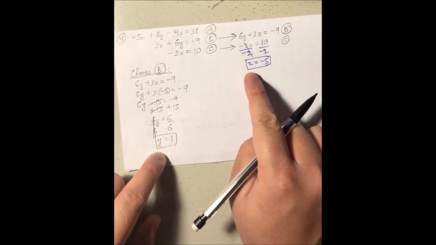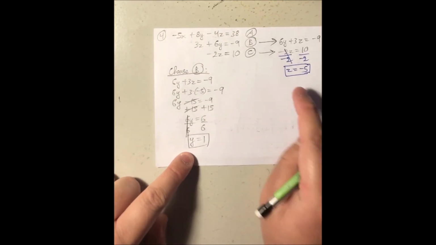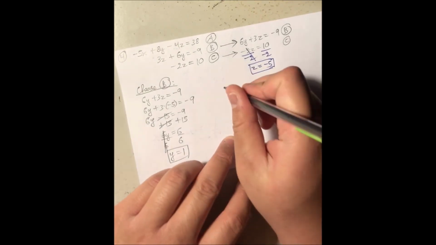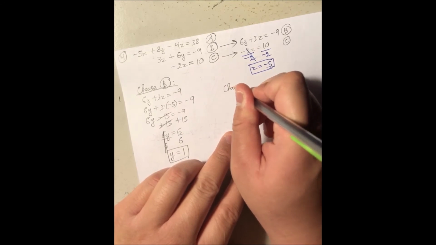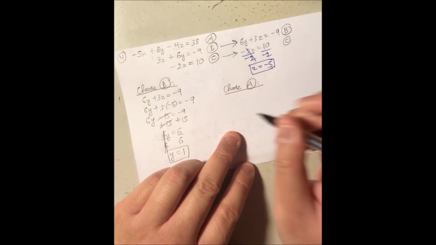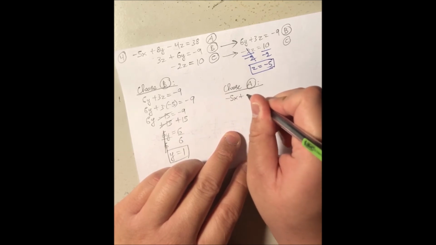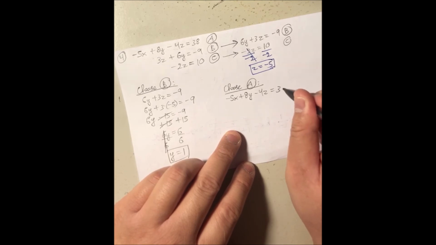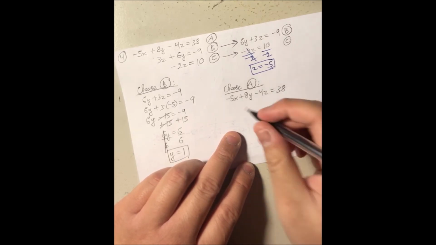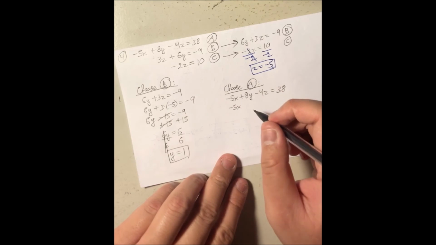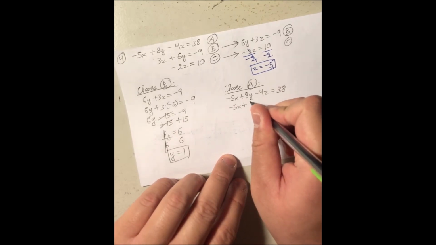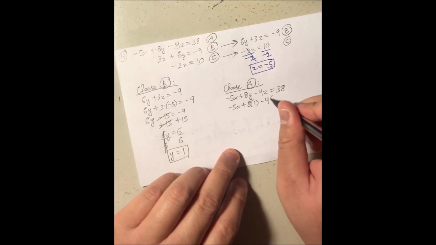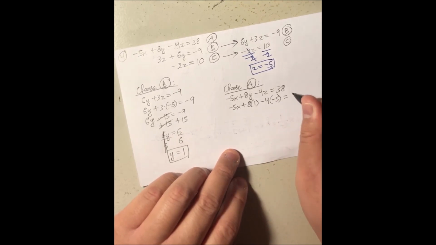With y equals 1 and z equals -5, guess what? Take these two variables and plug them into the A equation to solve for the leftover x. So choose A. I got -5x plus 8y minus 4z equals 38. Keeping the -5x, replacing y with +1, so I get 8 times +1 minus 4, replacing z with -5, I got -4 times -5 equal to 38.